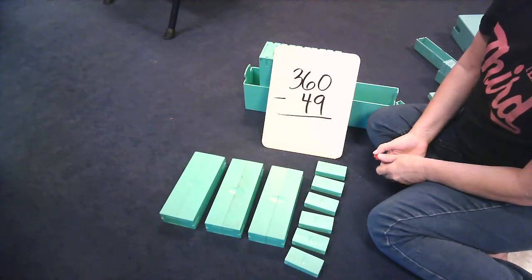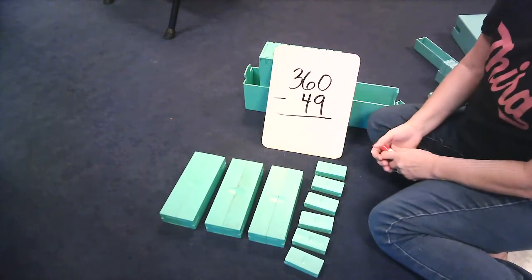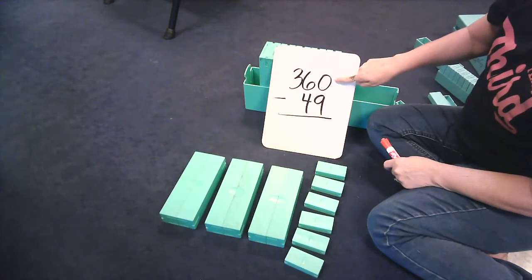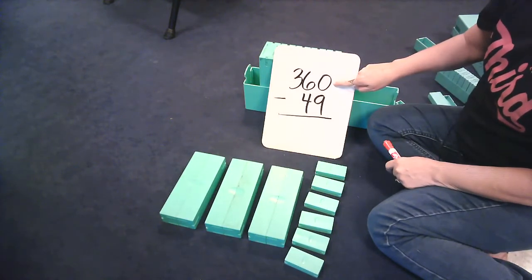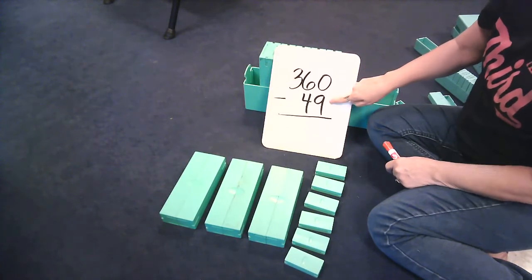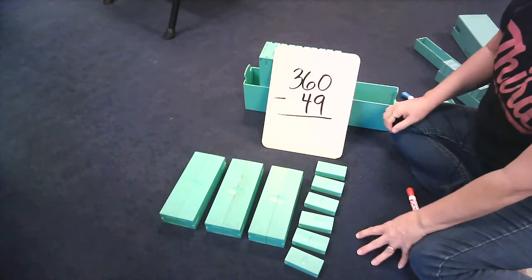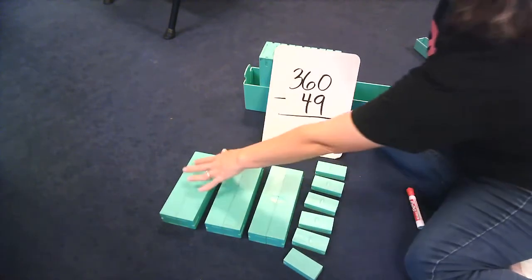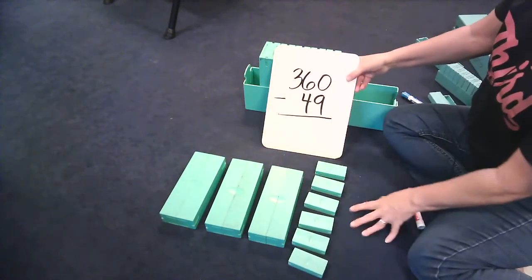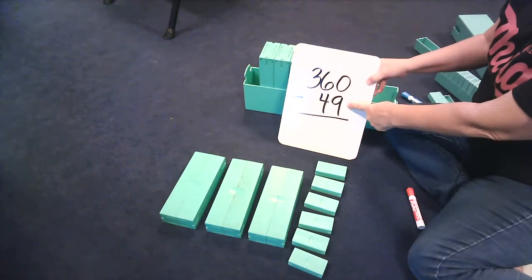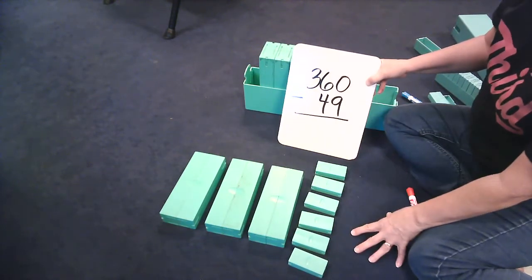I need to take away from that 49. All right, here's the top, here's the ones place. This is where I must begin. 0, take away 9. But look, I don't have any ones. I have tens, I have hundreds, but I don't have any ones. I can't subtract 9. There's nothing here to take away from.